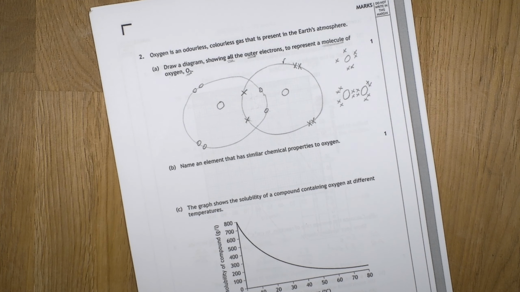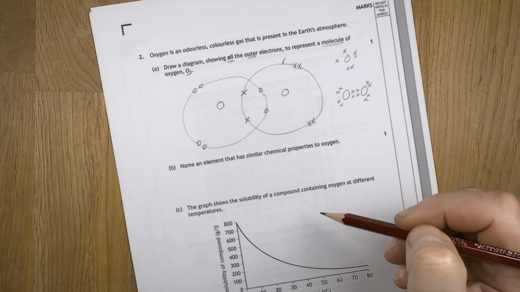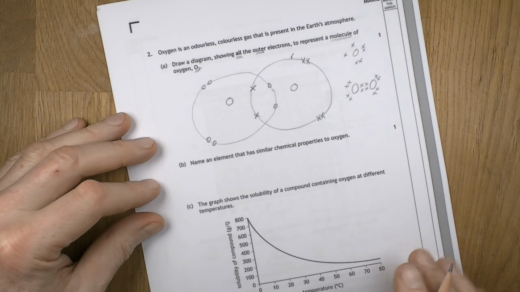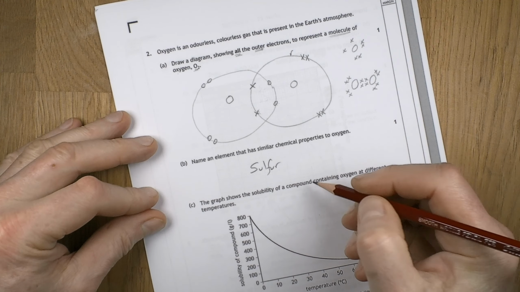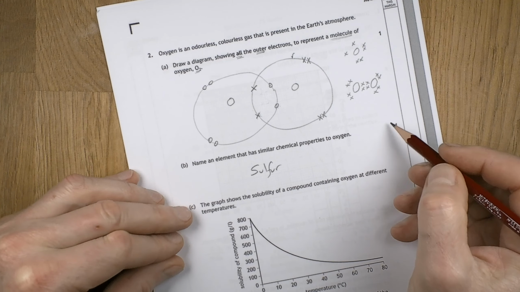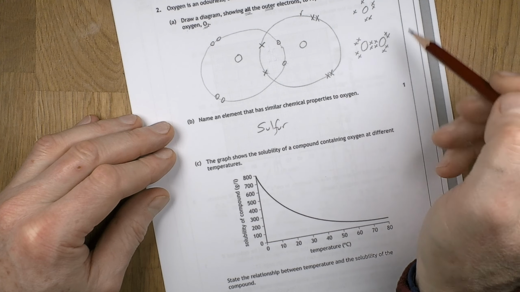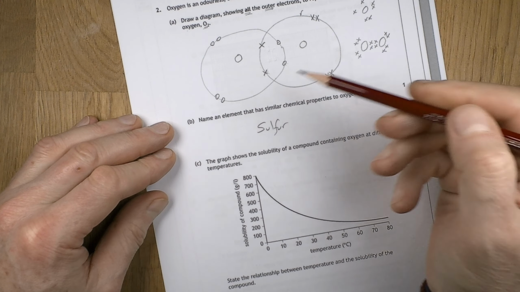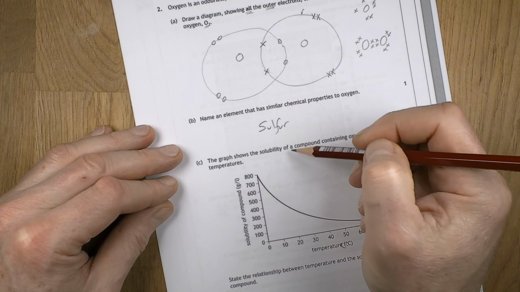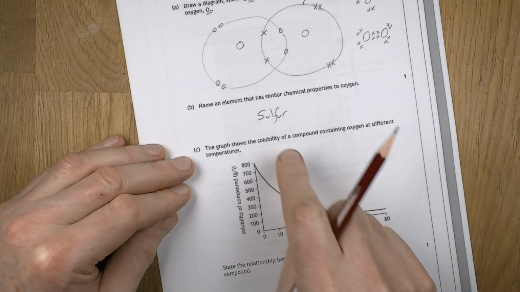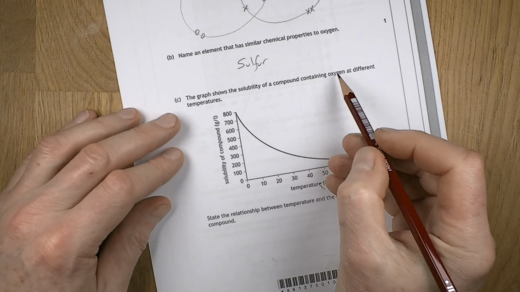Well, what you want to do there is go to the data book and find an element that's in the same group as oxygen, and the best one to use here is sulfur, which is the next element down in its group. Okay, that's simple. Remember, the groups are the elements with the same chemical properties. So we've got the alkali metals, we've got the halogens, we've got the noble gases. Whatever element is underneath oxygen in the periodic table will work for this, and that's going to be sulfur in this case. Graph shows the solubility of a compound containing oxygen at different temperatures.